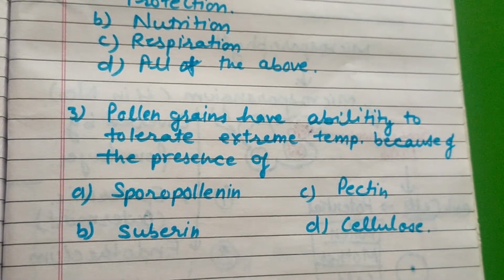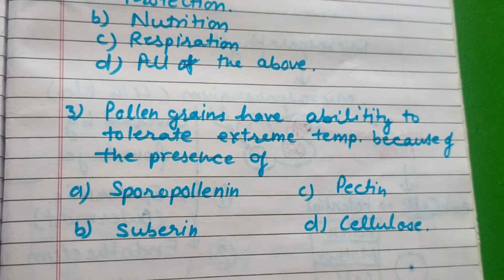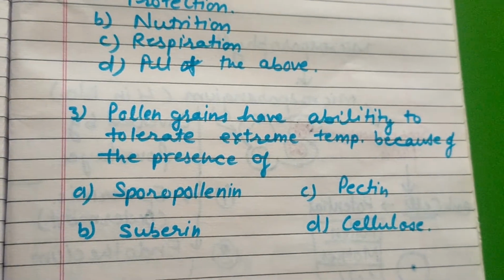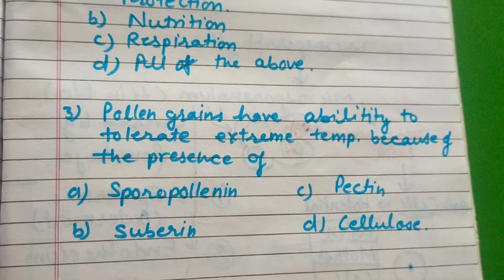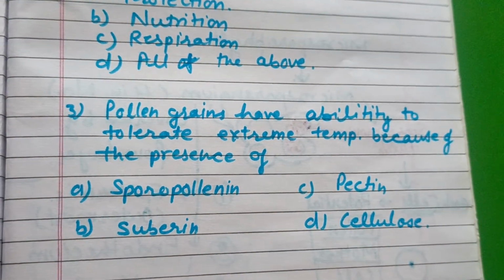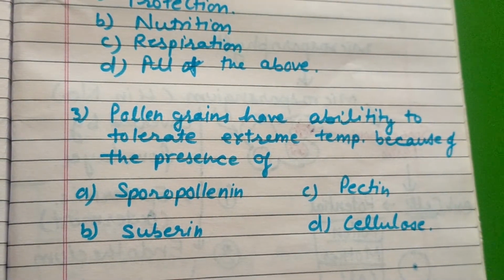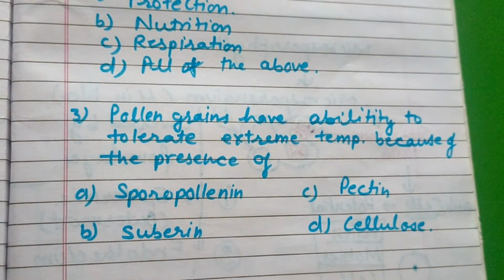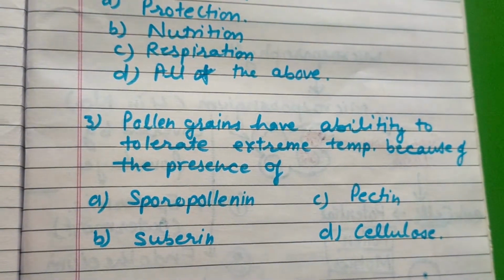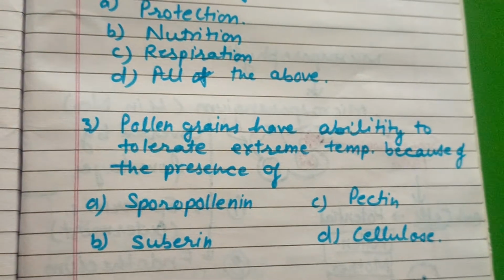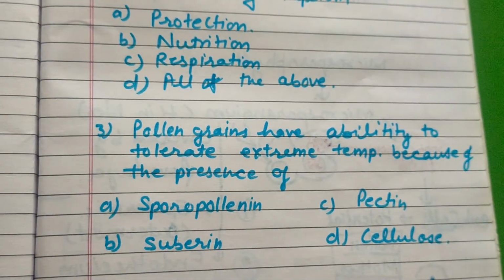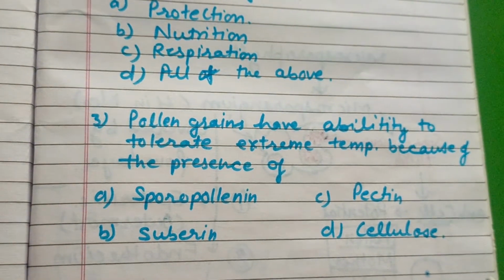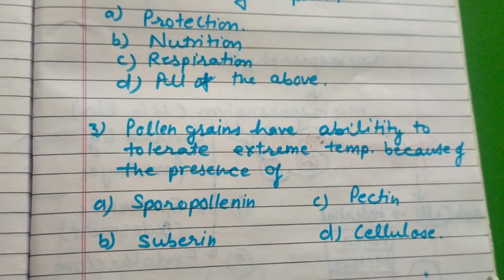As I told you earlier about the organic material present in pollen grain, that is sporopollenin. This is highly resistant to acid. So the answer is sporopollenin. So this is all about the topic and these MCQs.